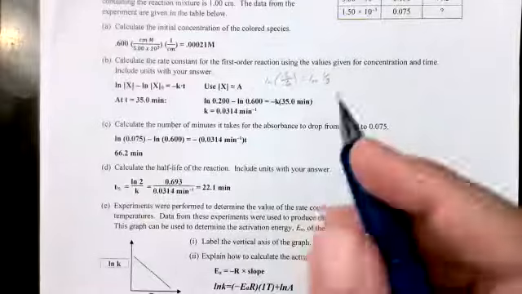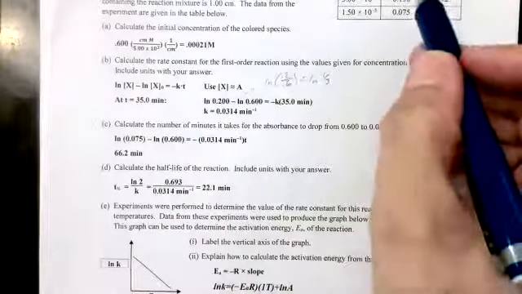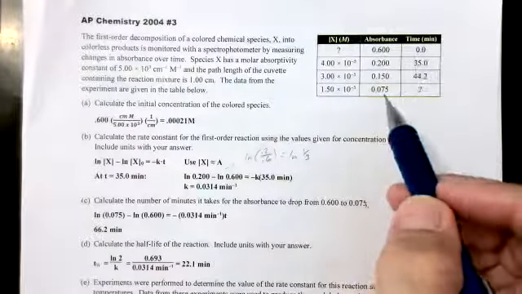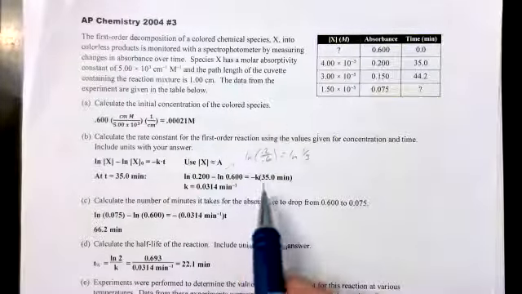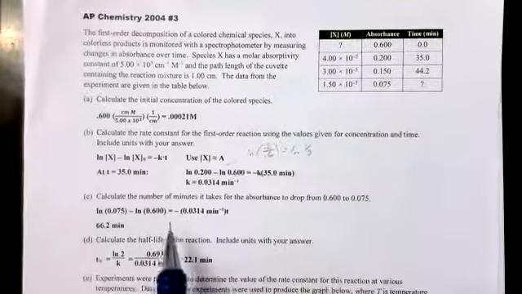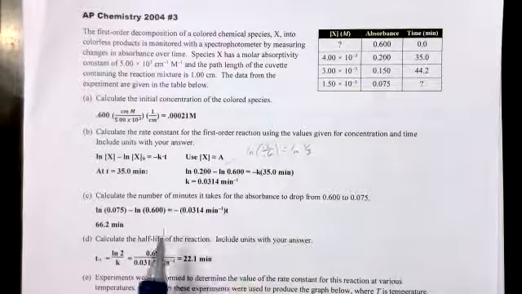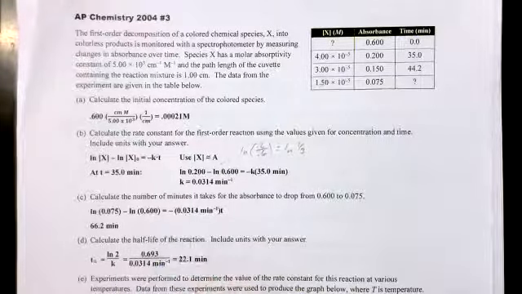Calculate the number of minutes it takes for the absorbance to drop from 0.6 to 0.075. So we're going to take this as, whoops, I'm off the page. We're going to take this as time 0, right? And then we're going to fill in this right here, 0.075. So we know k because we found it here. So now we can use the first order integrated rate law. And this is the ending time, this is the ending absorbance amount. And we know k, and we're just solving for t. So you can take ln of this over that if you like. And then we divide by that, and you've got t.